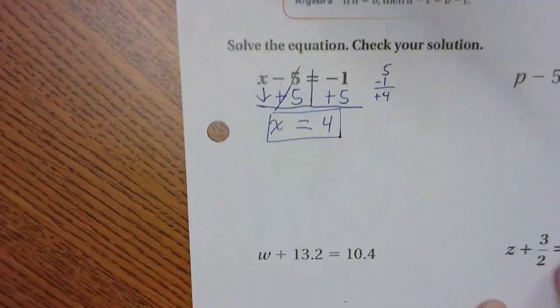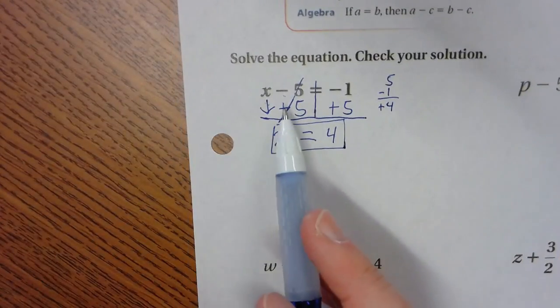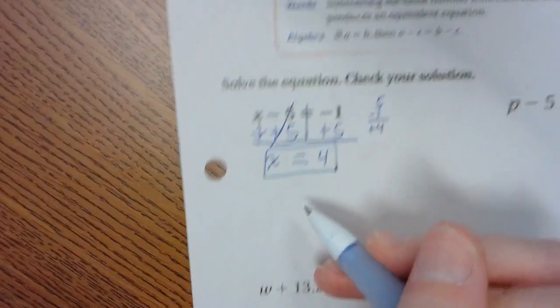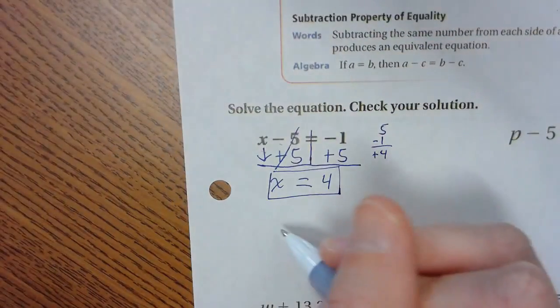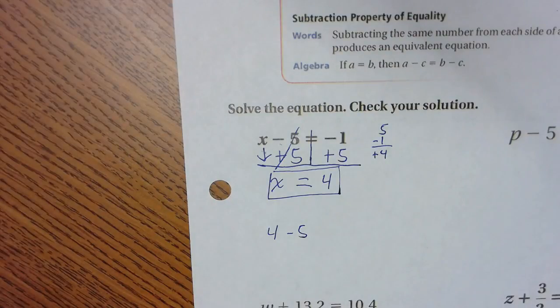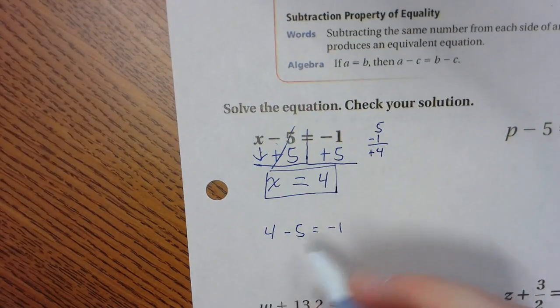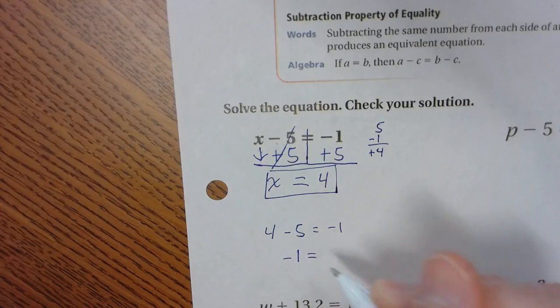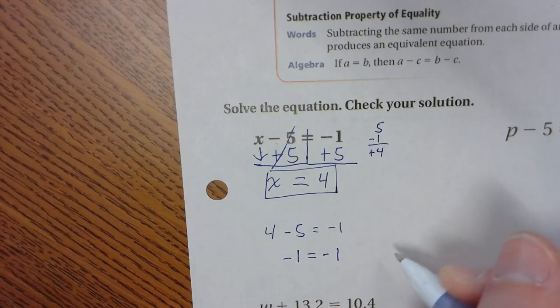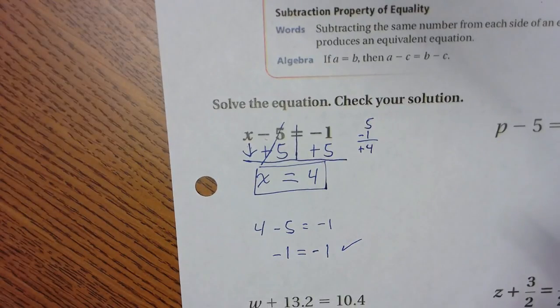Now remember, when we are checking it, I'm going to take this answer and plug it back in for my variable to see if it's still correct. So I'm going to put 4 minus 5 equals negative 1. Okay, 4 minus 5 does equal negative 1. Does negative 1 equal negative 1? I'm going to put a check, so that's how I know I'm correct. Let's go to number 2.